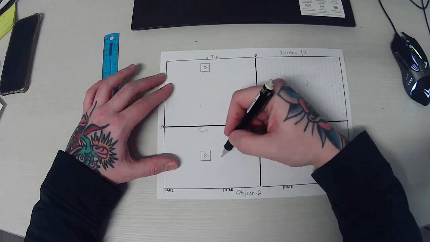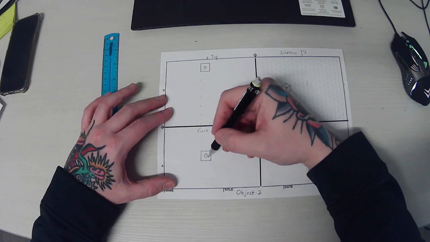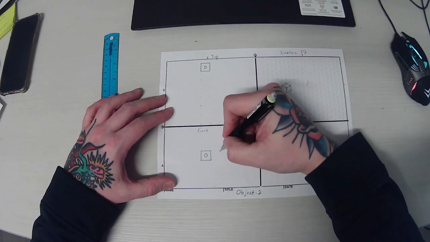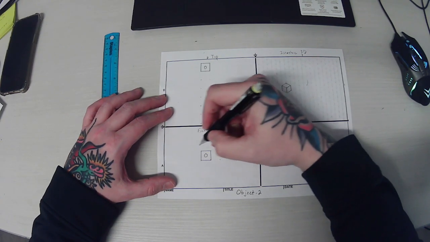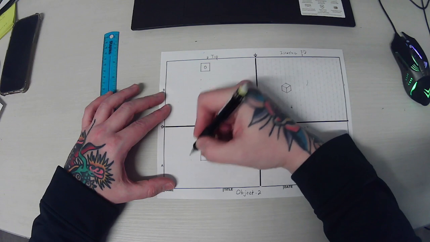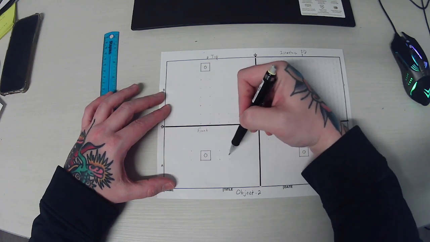Now, the front of this one is going to be 4 blocks. So I give you 1 as your guide. So then what I would do is I put a dot here, a dot here, a dot here, like that. So now I have 1, 2, 3, and 4.